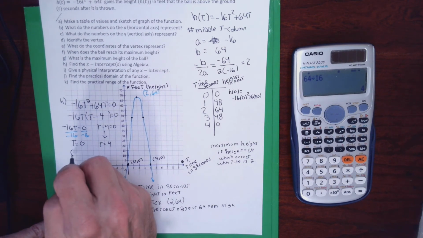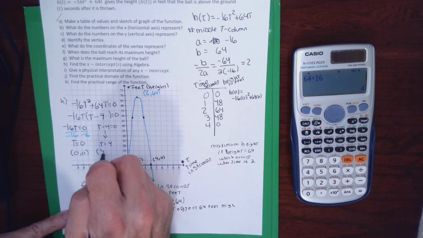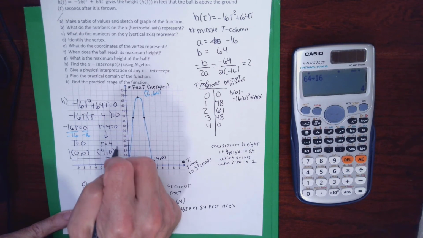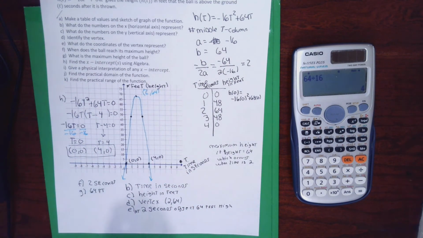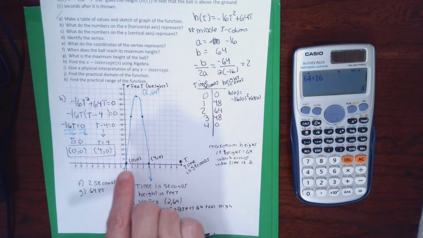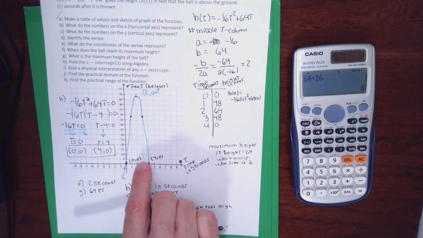The y-coordinates are 0. Always, when I'm finding an intercept, the opposite letter, its coordinate is 0. So my answer to part H, the x-intercepts are (0, 0) and (4, 0). And then it says give a physical interpretation of the x-intercepts. It's when the ball hits the ground, or when the object hits the ground, because its height is 0.